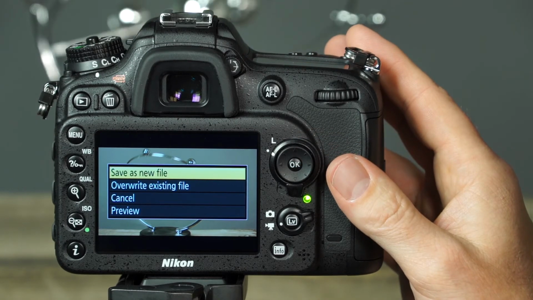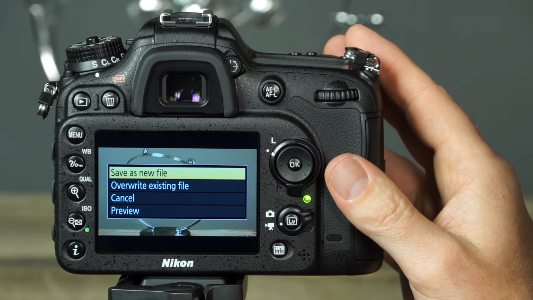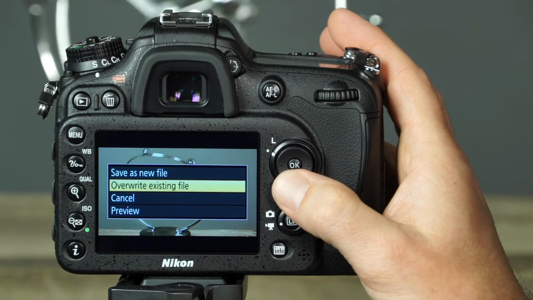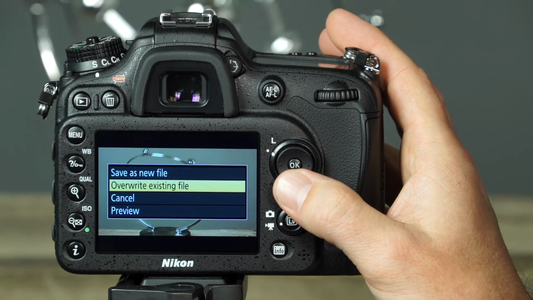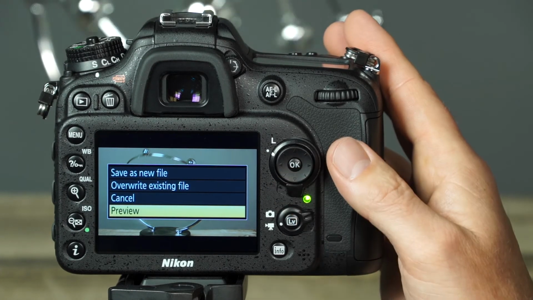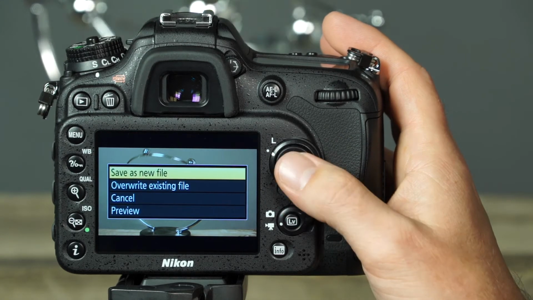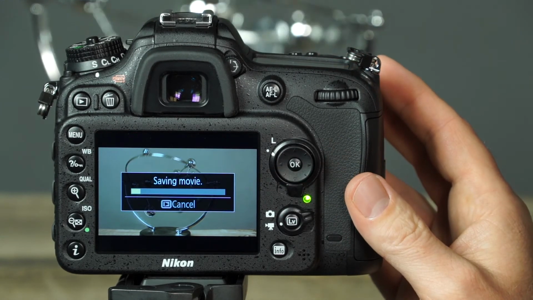Here, you can choose to save the trimmed movie file as a new file, you can overwrite the existing movie file, and you can choose Cancel or Preview. We'll select Save as New File and press OK.